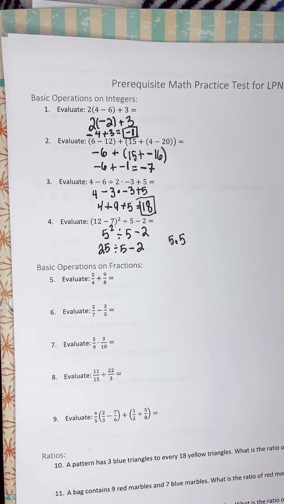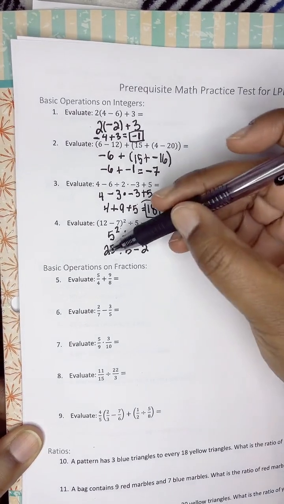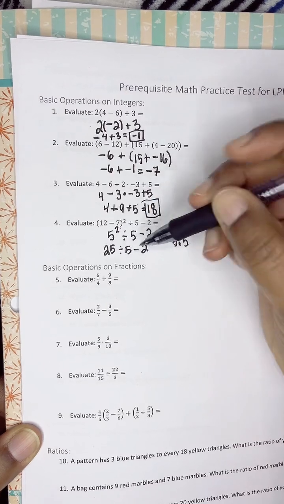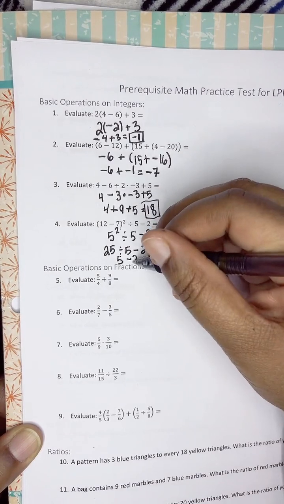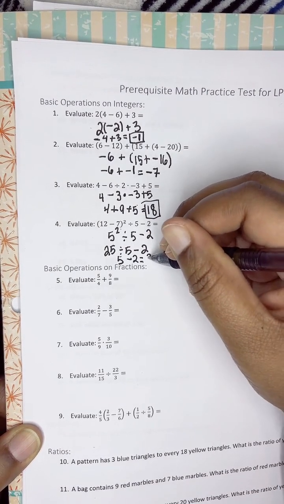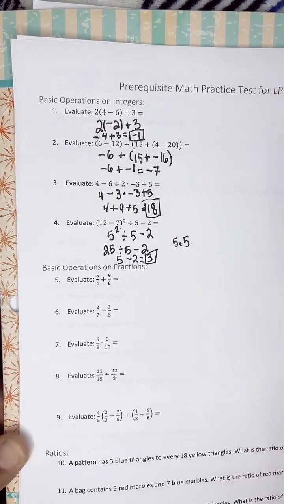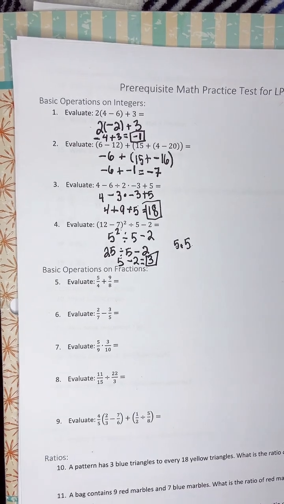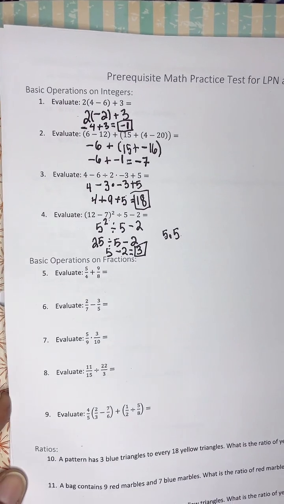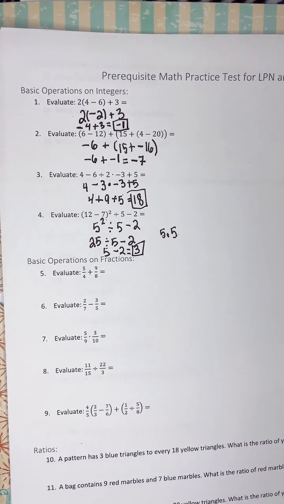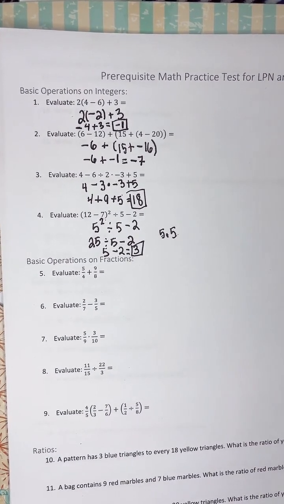Great question. So now we have to do division. 25 divided by 5 is just 5 minus 2, 3. And that's our answer. Good. 3, 3, 3. Good. I see those answers coming in. Let's go.